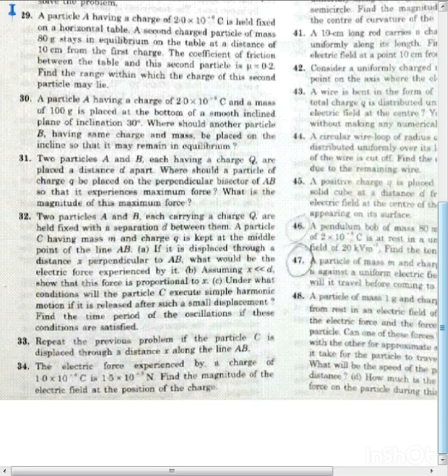Then we move over to the 32nd bit, where there's again probably a condition of maximum force, so let me read that out. There are two particles A and B, each carrying charge q, fixed at a separation d, same as above. A particle C having mass m and charge small q is kept at the middle point of the line AB. Now it is displaced through a distance x along the perpendicular to that line AB. What would be the electric force experienced by it? Well, we have a brief idea about that, considering the question that we have done previously.